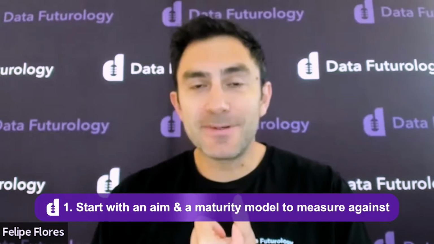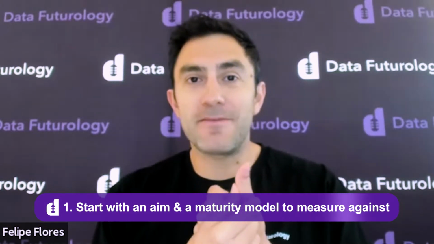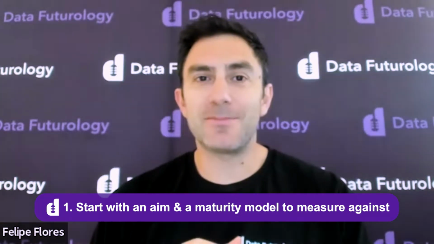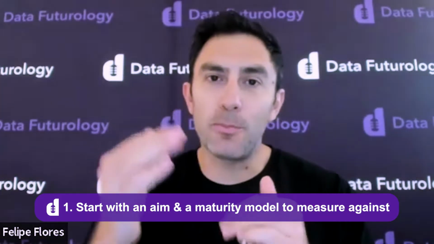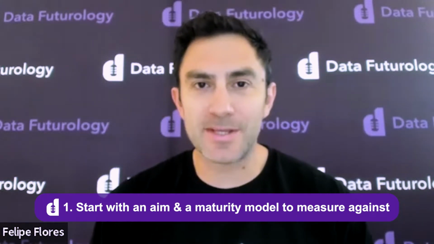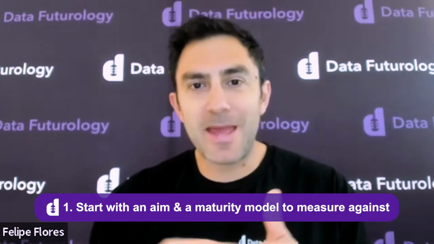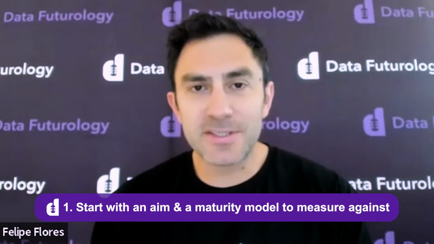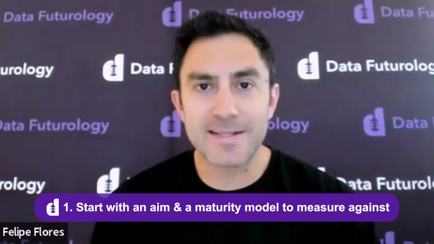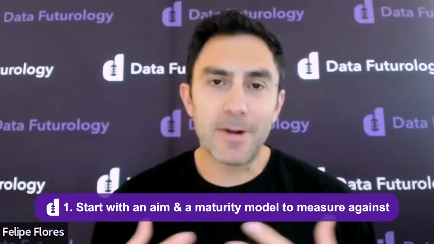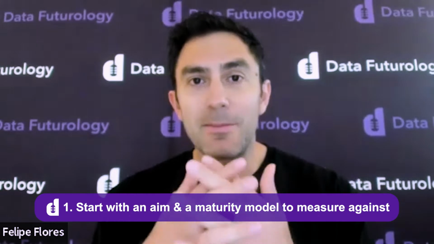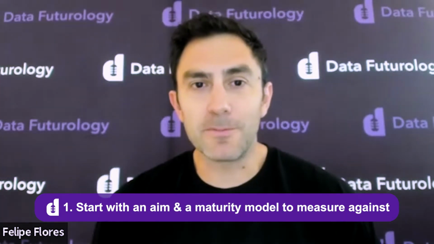Step 1 is start with an agreed aim and find a maturity model to measure against that is aligned with that aim, that will help you understand what the gaps are. So starting with the aim, find a maturity model. There's lots of analytics maturity models. There's even industry specific ones. If you want to look at healthcare or finance, those are super helpful. And my recommendation is find 2 or 3 sort of finalists and come up with a hybrid. That will be really helpful.